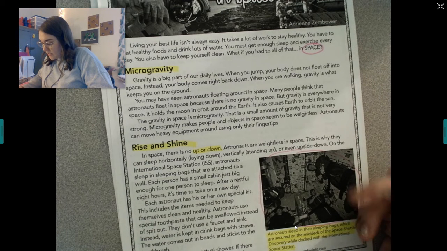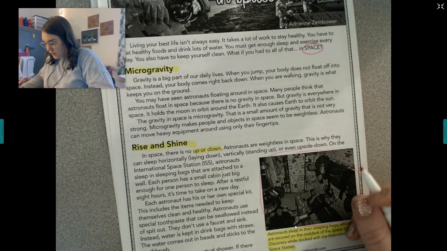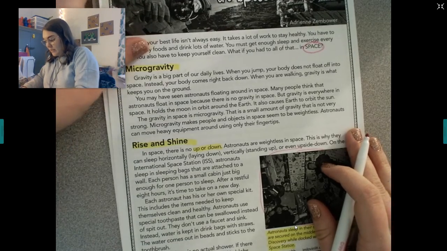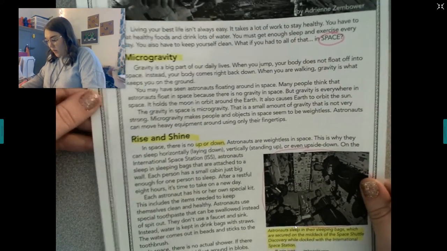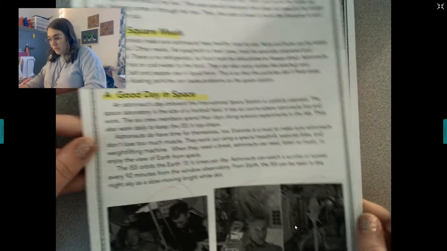Each astronaut has his or her own special kit. This includes the items needed to keep themselves clean and healthy. Astronauts use special toothpaste that can be swallowed instead of spit out. They don't use a faucet and sink. Instead, water is kept in drink bags with straws. The water comes out in beads and sticks to the toothbrush. In space, there's no actual shower. If there were, the water would float around in blobs.